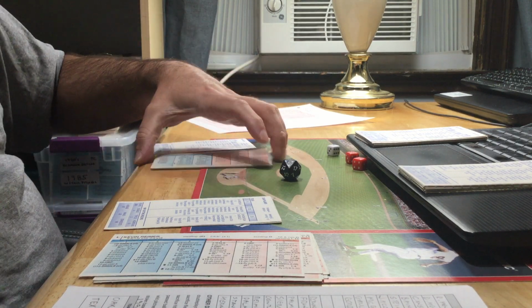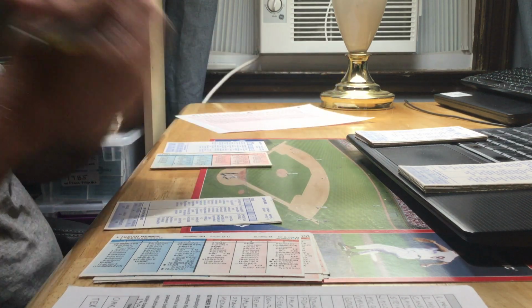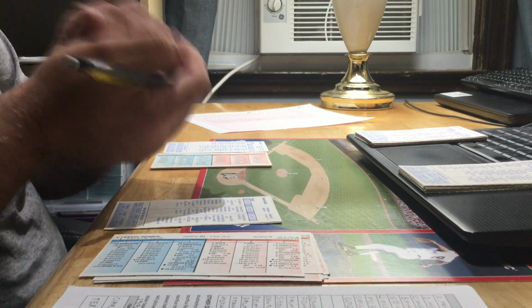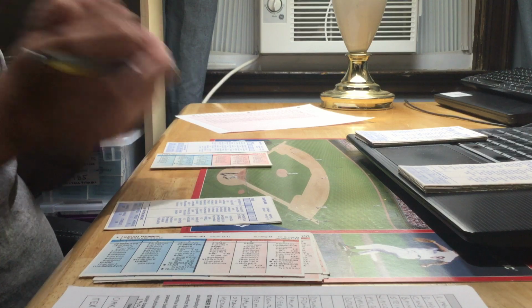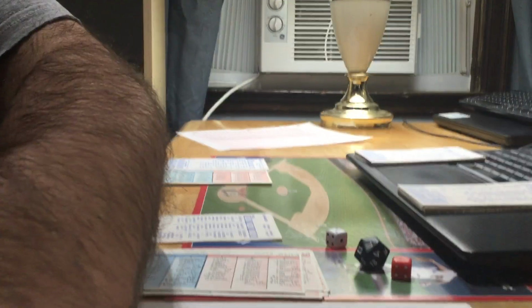We have bases jammed full of A's on the road in Texas. 2 outs here in the 7th. Mike Bordick, who homered in the 3rd. 3-1 home run. Oh, and just another thing to show you. There's an issue with this in all the games, but I'm just going to show you here.